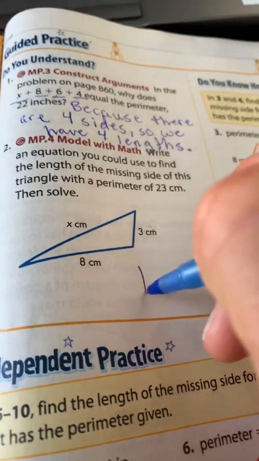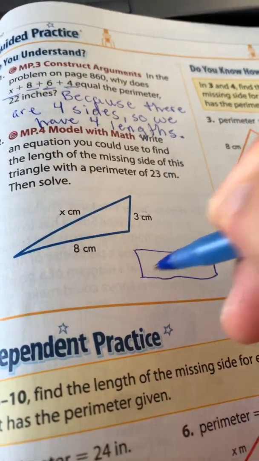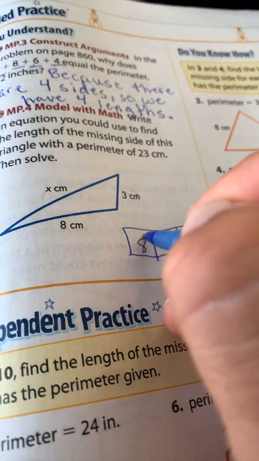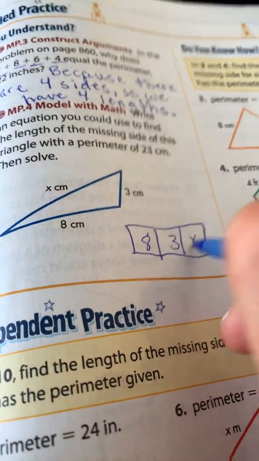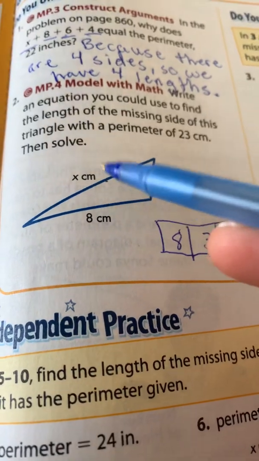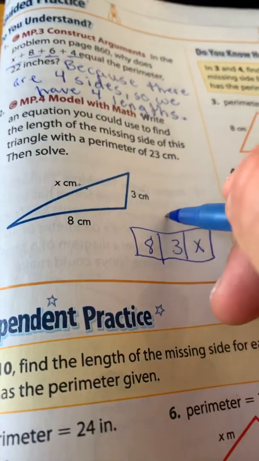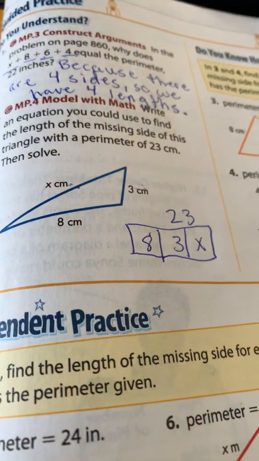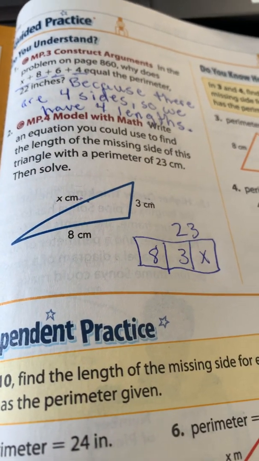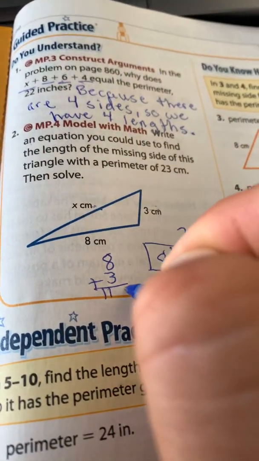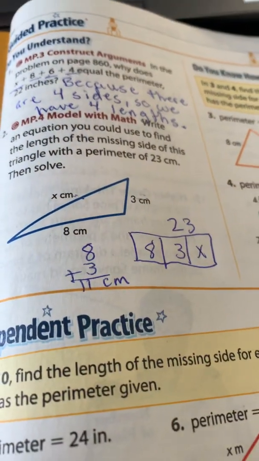So same thing we're going to do here. Let's make our bar diagram. 3 boxes because there's 3 sides: 8, 3, and X, shaded, because we don't know this side. Taylor, what number are we going to put on top? 23. Very good. So we're going to put 23 up here. All right. So what are we going to do with 8 and 3, Coop? We're going to add them. 8 plus 3 equals 11 centimeters. So does 11 go here?